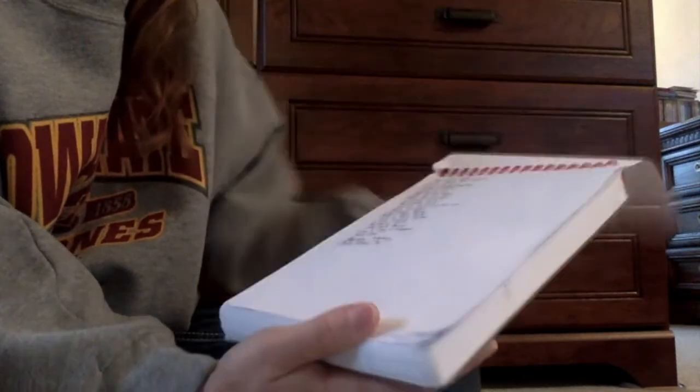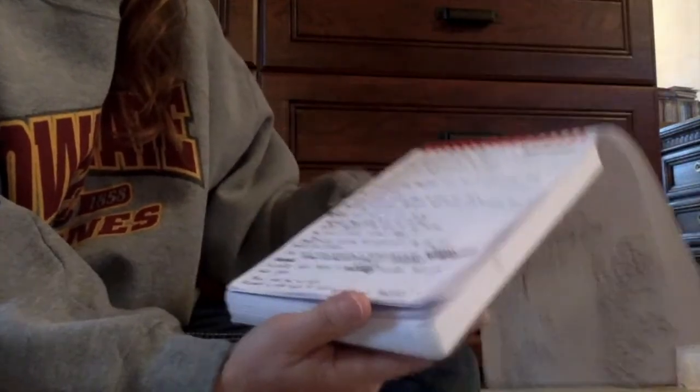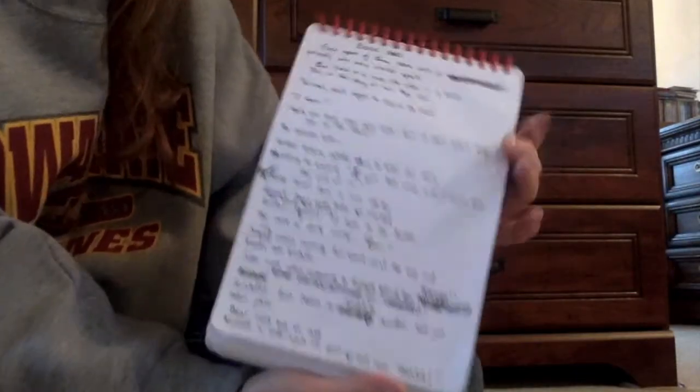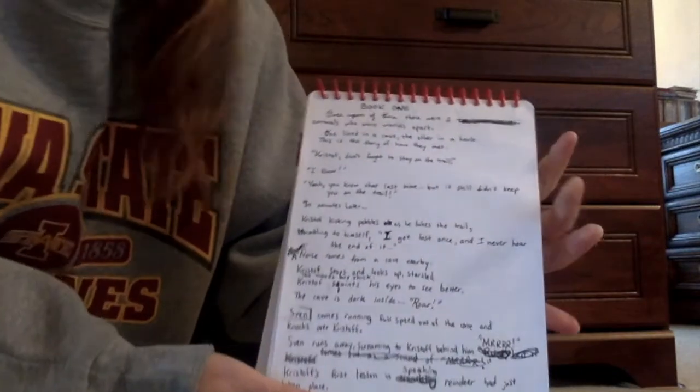The next thing we did in class was we kind of sketched out what our book was going to be about. Remember, we reviewed what our comic book needed.